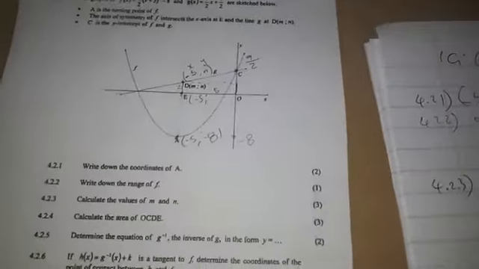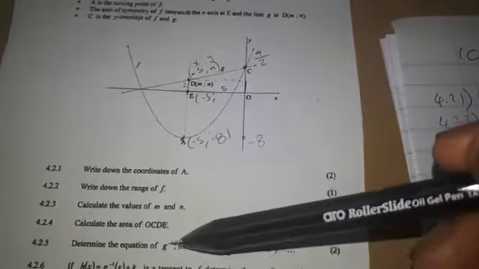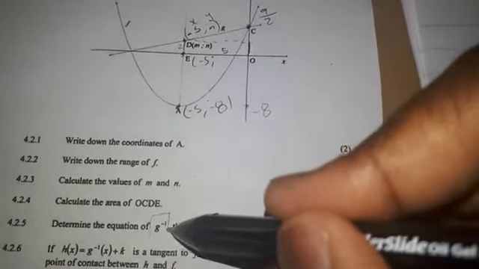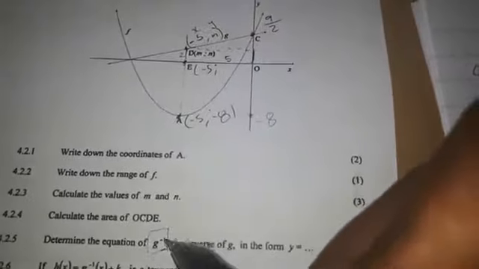Here they say determine the equation of the inverse of G. See, determine the equation of this thing here. Whenever I see this, I automatically read inverse because what else are you going to say? G to the power of -1.